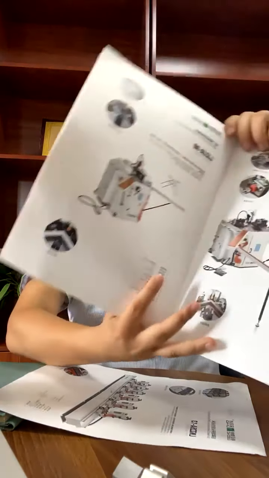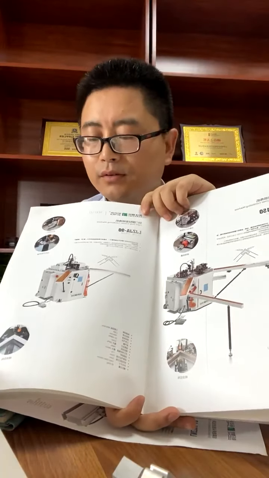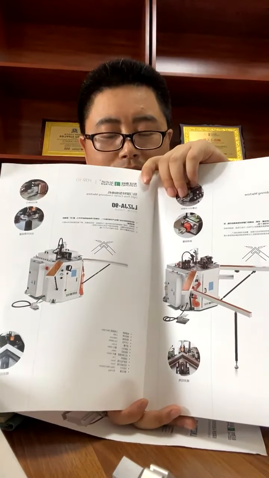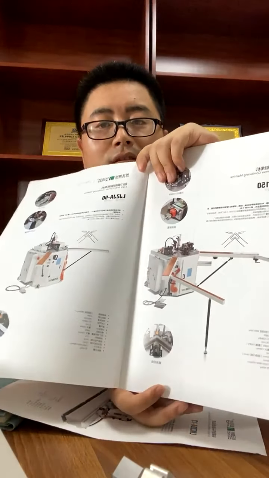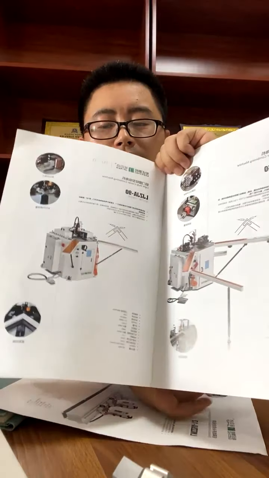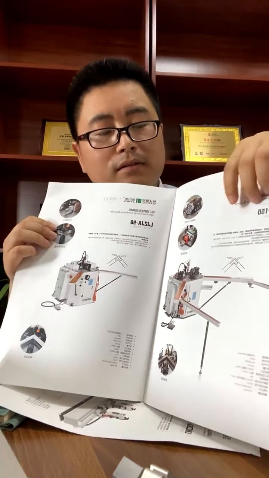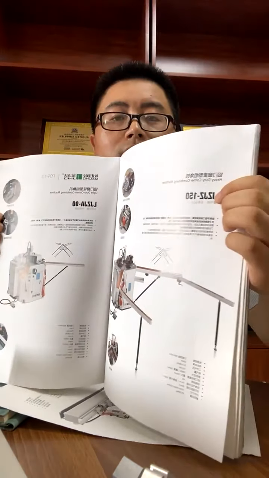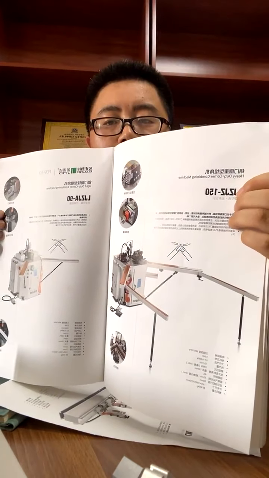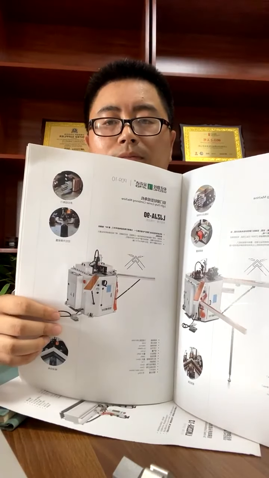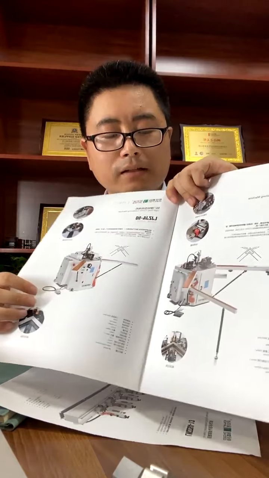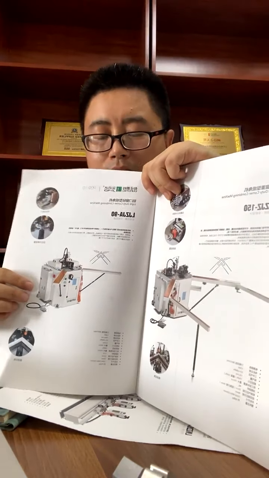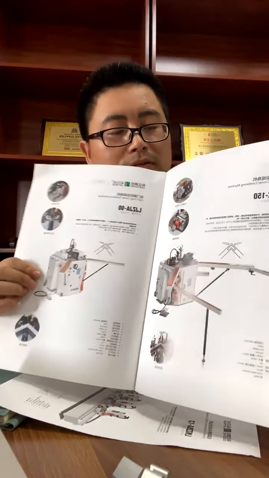So the next machine we want to introduce to you is a corner crimping machine. We have two models here too. This model is a heavy duty model, and this is a normal model. They are equipped with different motors.